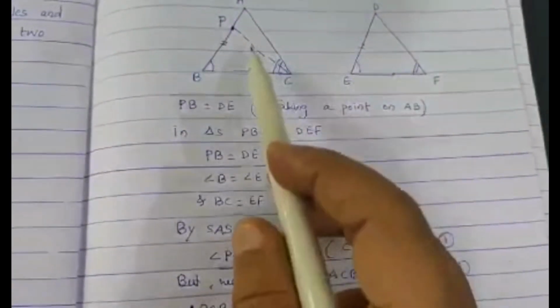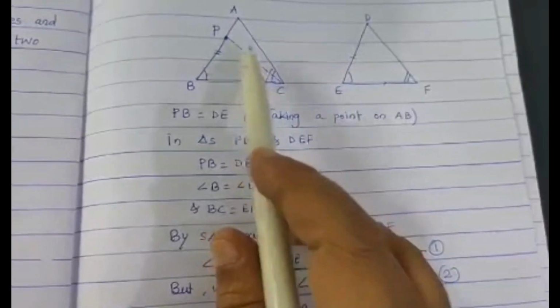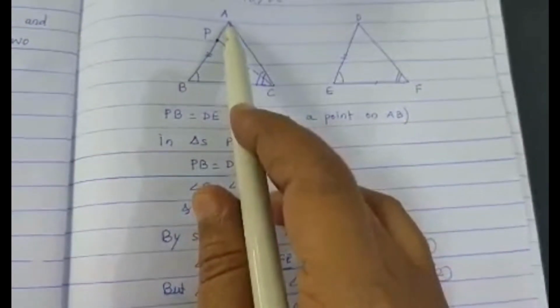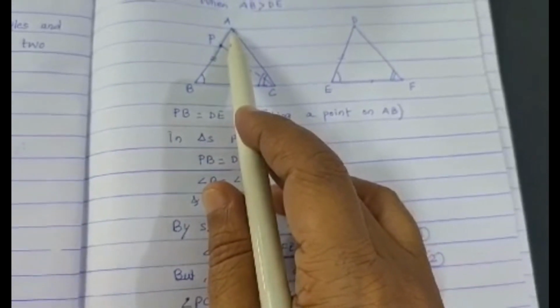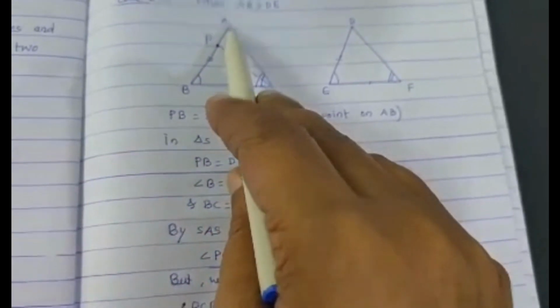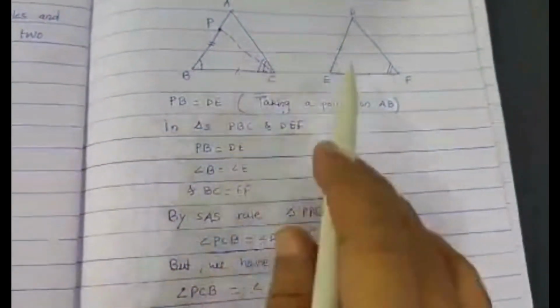So we come to a point where it looks contradictory. Angle PCB equals angle ACB. It can happen only when this point P coincides with A. So finally we come to the decision that the point P is on A. So these two triangles are congruent.